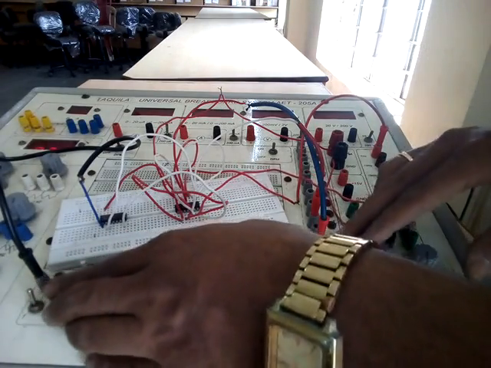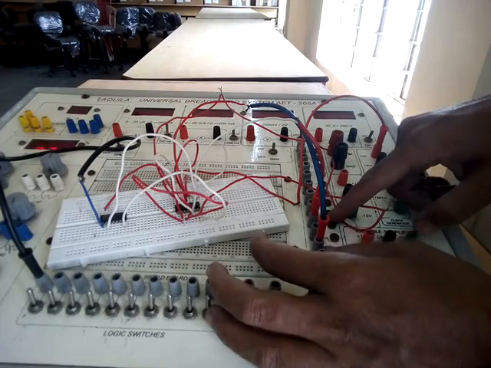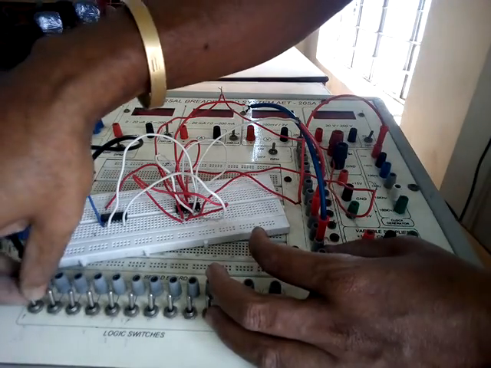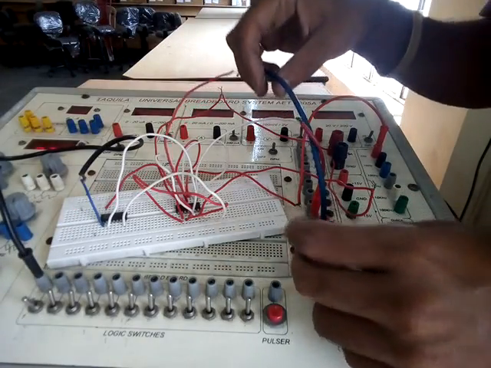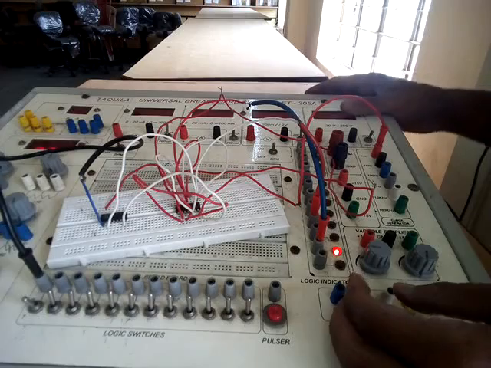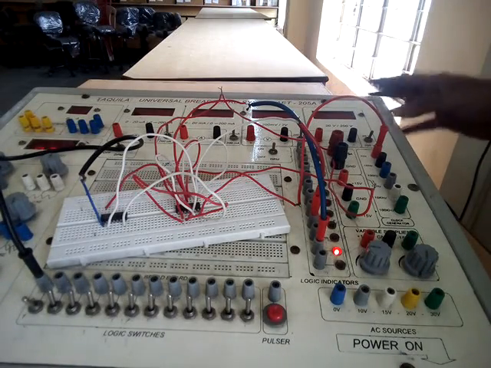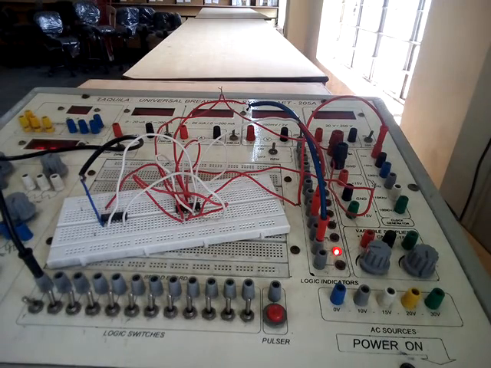If we give 0, you can see the output is 0. And if you give 1, you can see the output is 1. So it satisfies the truth table. So this is our SR and D flip-flop circuit.